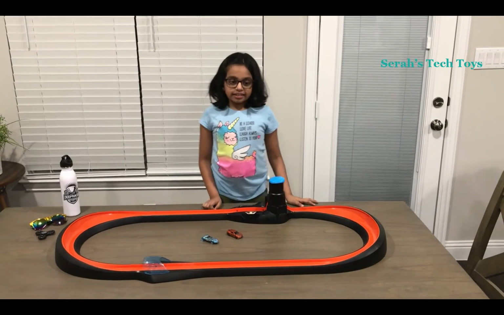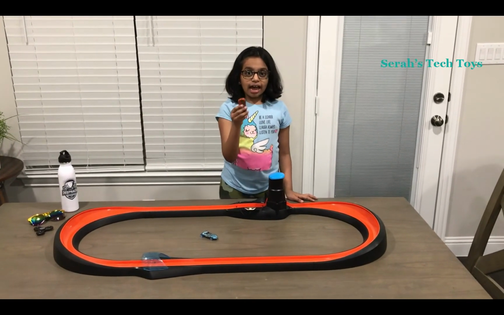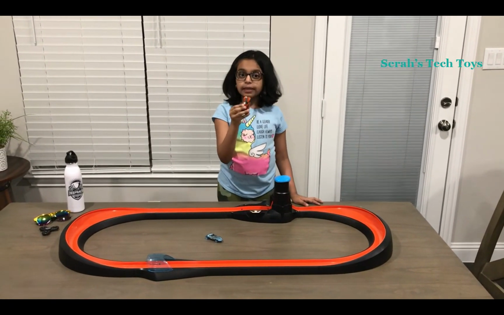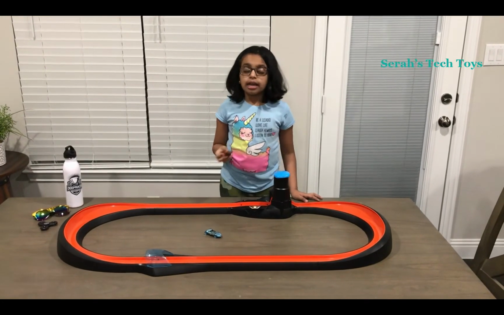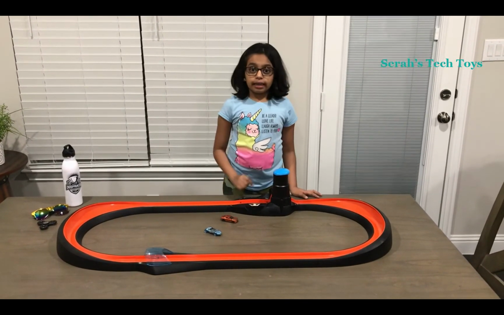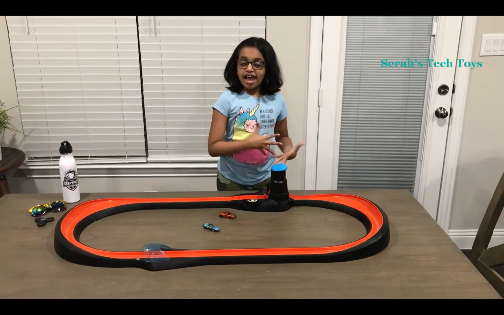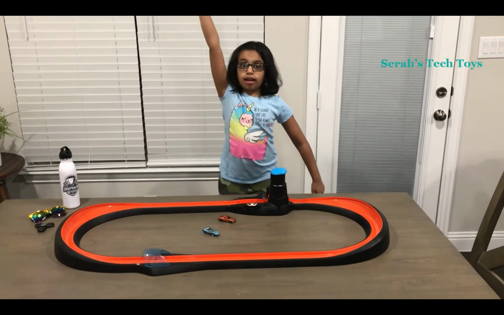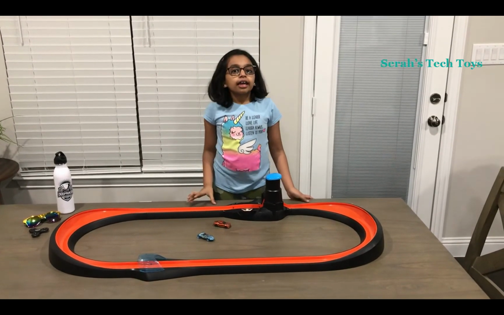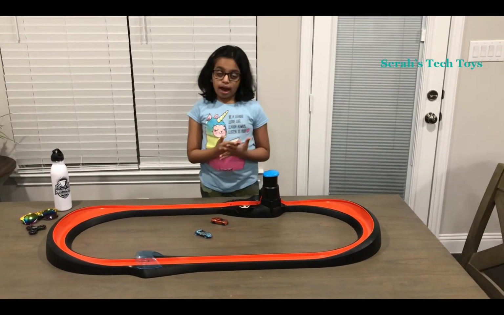So you can see when you compare it, this one had a little bit slower speed and it went through the track good. But the blue one, it had bigger, better, more speed, and it flew off the track. And now it's out of the DeepRacer track.